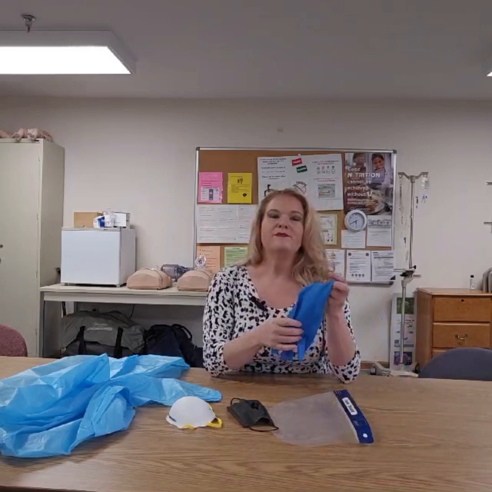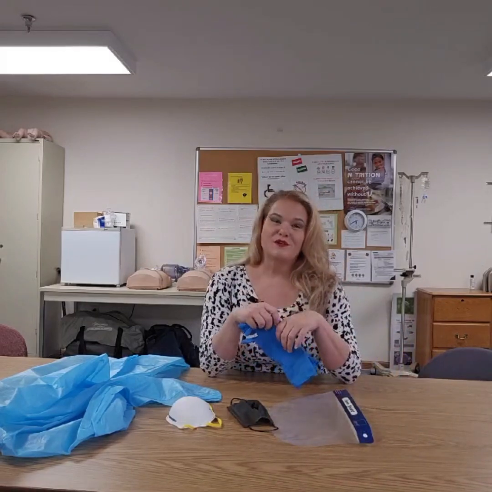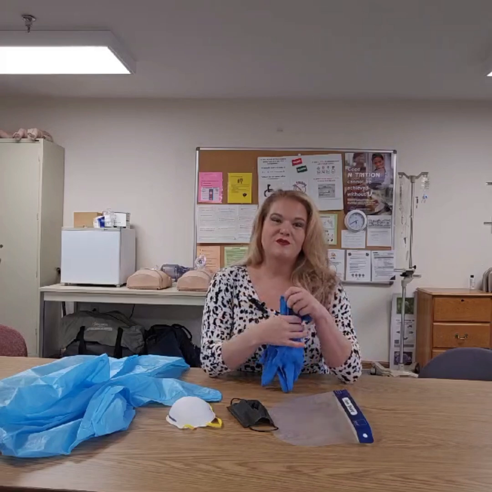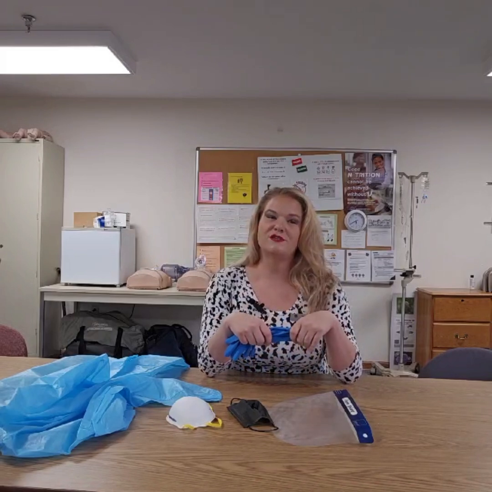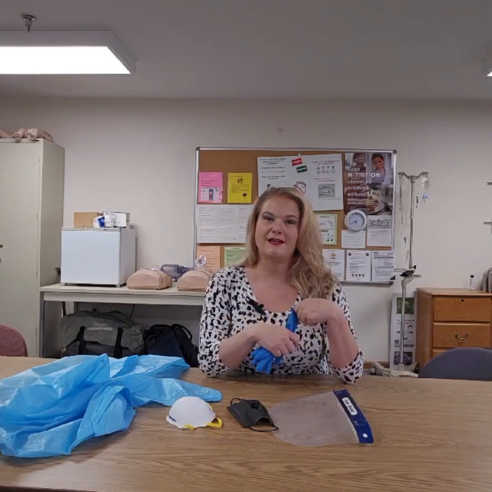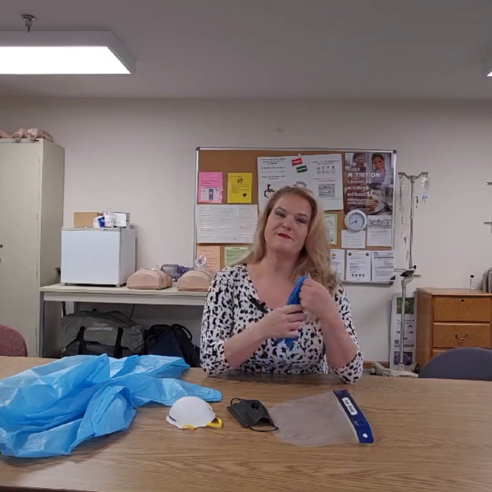And finally, these are gloves. You should use the correct size for your hands to ensure the best protection. Here's an illustration from the Centers for Disease Control and Prevention, which details the proper order for donning and doffing PPE.